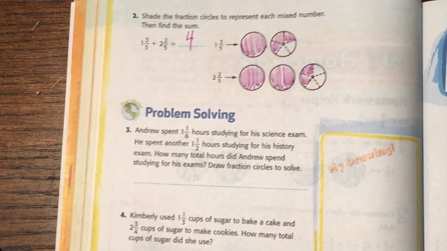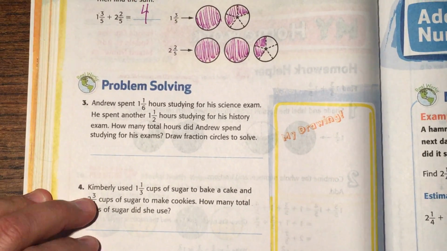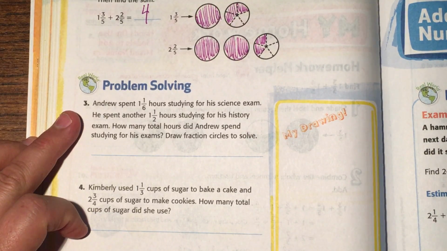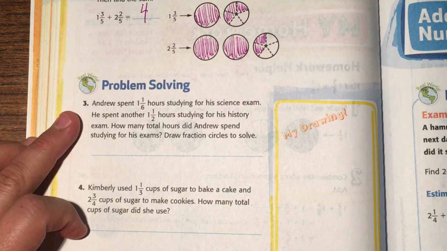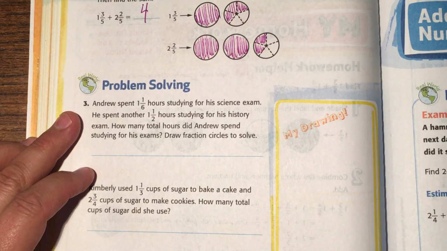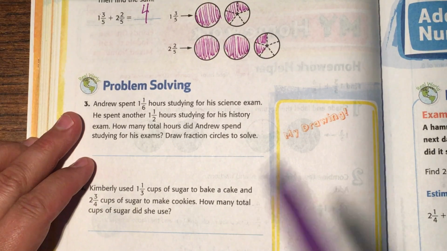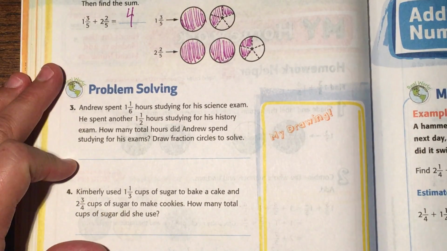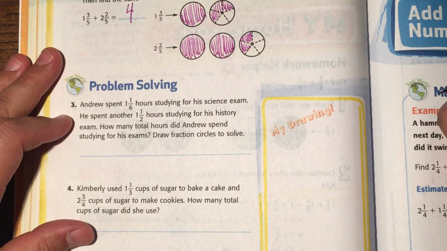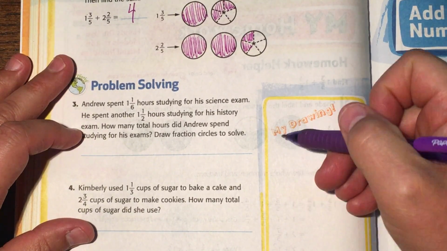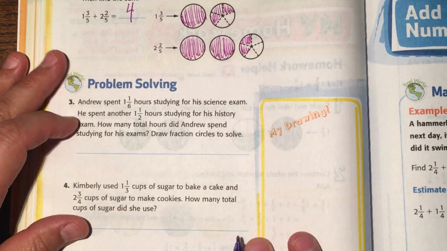All right. Number 3. Andrew spent 1 1/6 hours studying for his science exam. He spent another 1 1/2 hours studying for his history exam. How many total hours did Andrew spend studying for his exam? Draw fraction circles to solve. Now, I instructed the students to actually draw the bars that we worked on today. The book did circles. I did bars. So we're going to use the bars since they don't already have the circles for us.